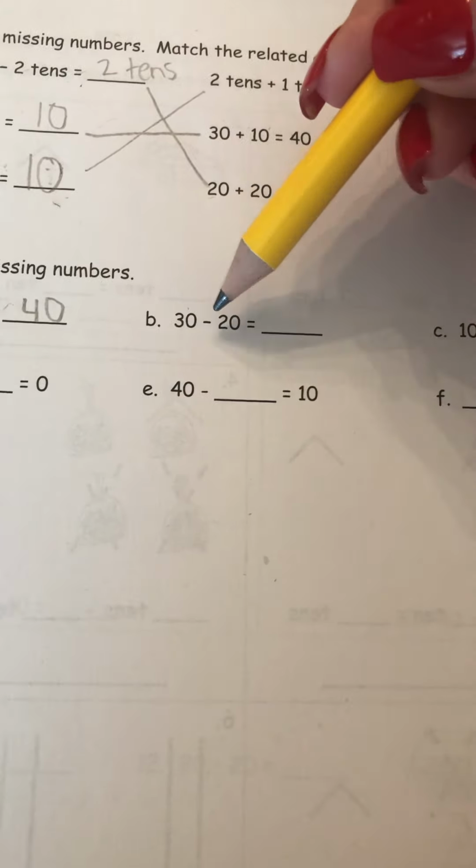I'm going to switch this one around because it's tricky. 10 plus something equals 40. If I want to figure that out in my brain, I could say 40 take away 10 equals, or 4 tens take away 1 ten is 3 tens, or 30. So then 10 plus 30 equals 40.